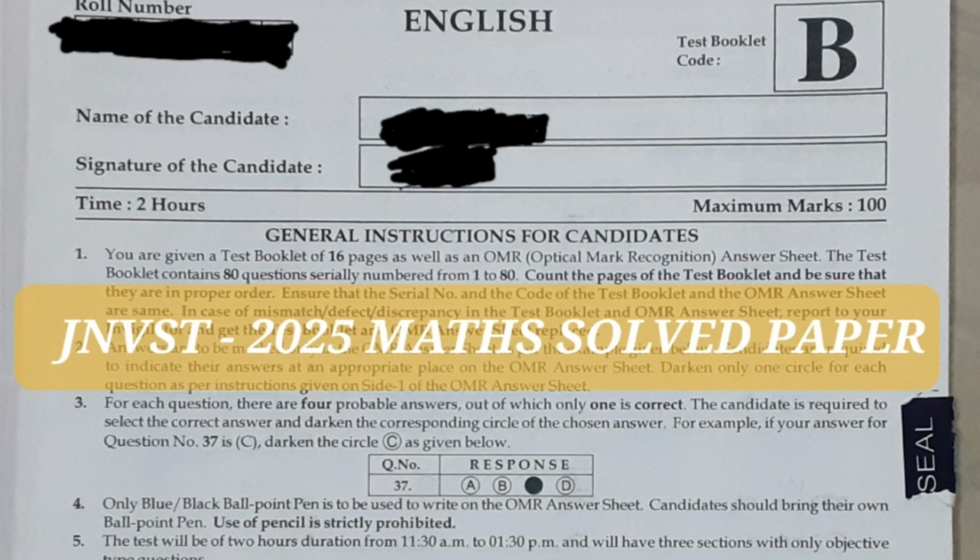Outside the examination center, all parents and students are only discussing the mathematics part. Nobody is discussing English grammar or mental ability questions. Nowadays maths is one of the trickiest parts in JNVST, but this year the mathematics paper is very easy compared to the last many years. Not only last year, if you compare any previous question papers, this year's paper is very simple, so let us see it and enjoy.